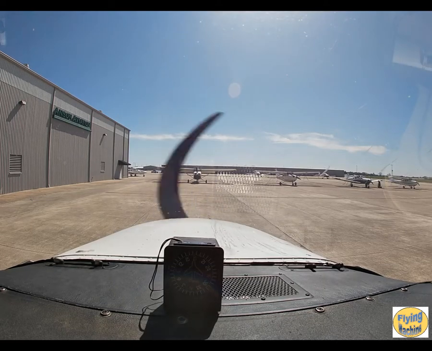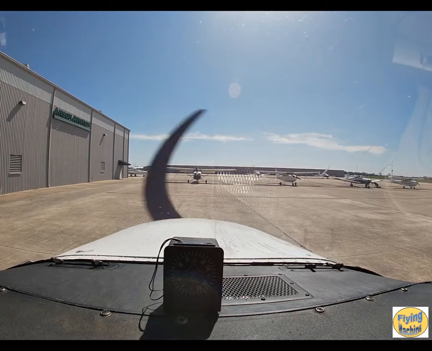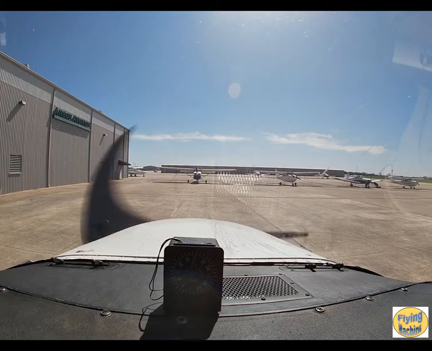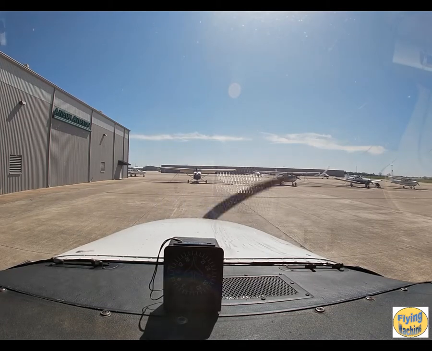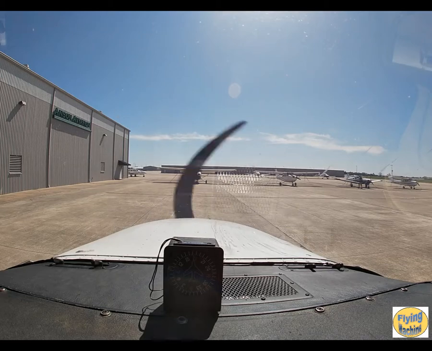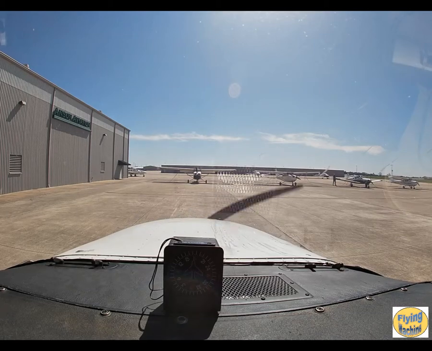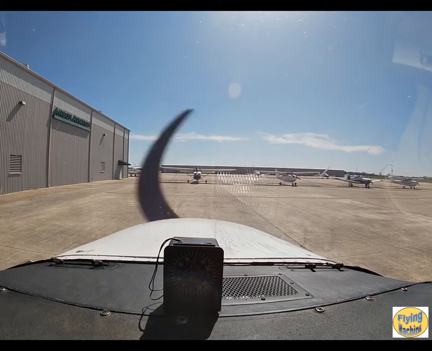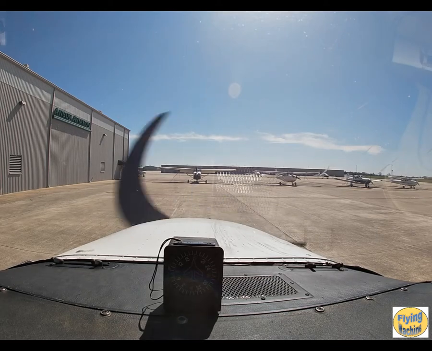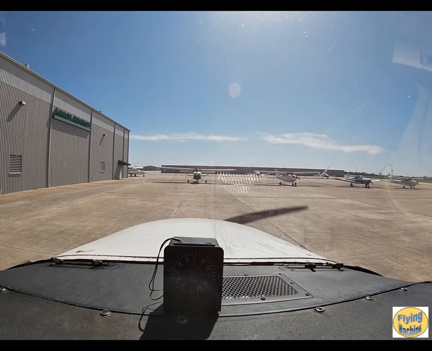Let's set the altimeter. 3036 on the autopilot and 3036 on the altimeter. Attitude indicator is set. Heading indicator: runway is going to be 35, so let's set the bug to 350. And I don't think we can fly more than 2000, so we'll set the autopilot to 2000.